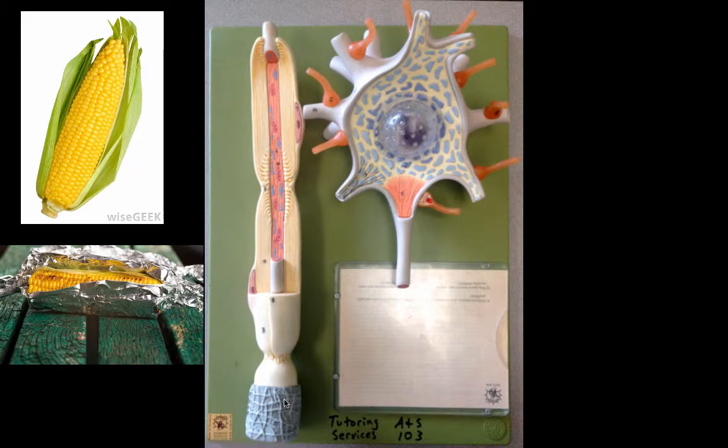We're obviously not trying to cook our neurons, but in terms of that analogy, I think it fits, and it might be a nice way to recall this information for the exam. Just think of this corn analogy that I gave you, and that might help.